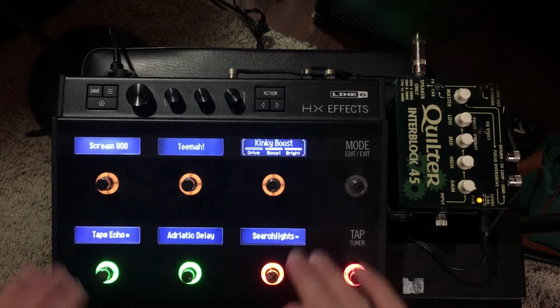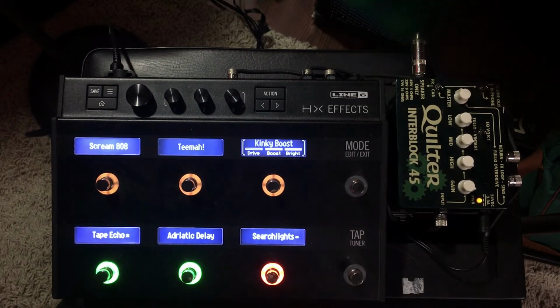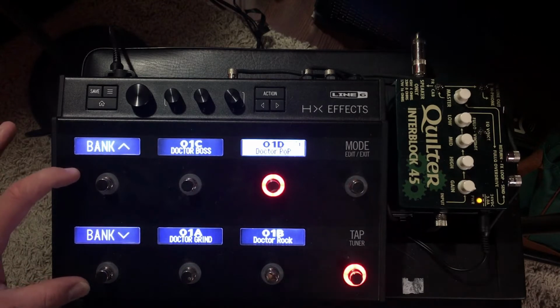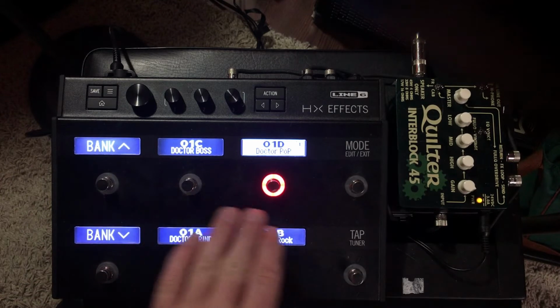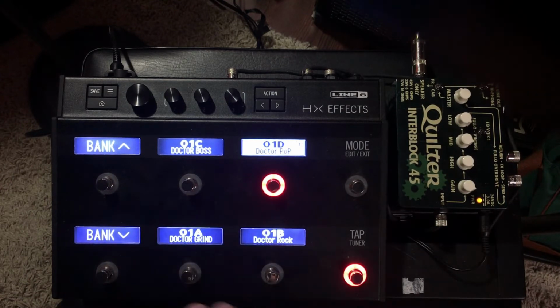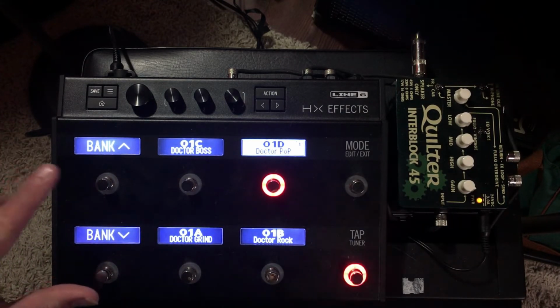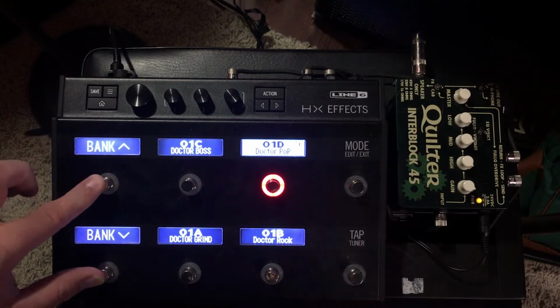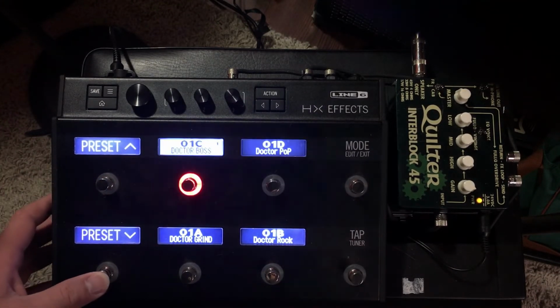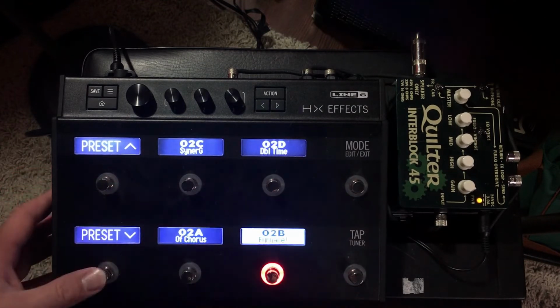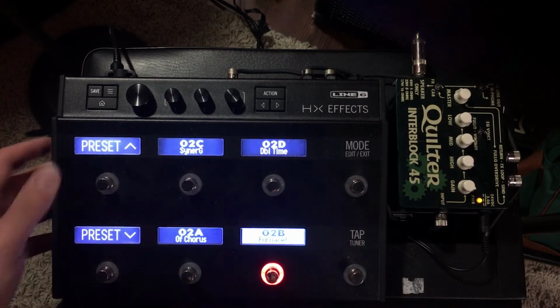So we got 6 effects across the 6 switches. And then on the far left, we have the bank up and down. So you're always going to have your 4 presets right here. Then you're going to have your bank. But if you hold down these 2 switches, they change the presets. So you can go between your presets like that just by hitting the up or down.